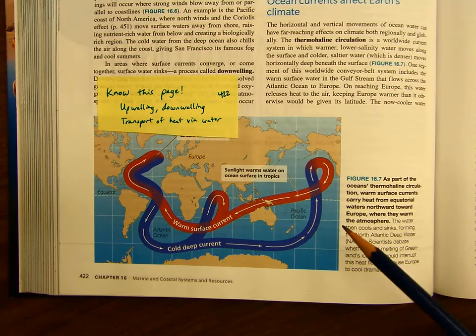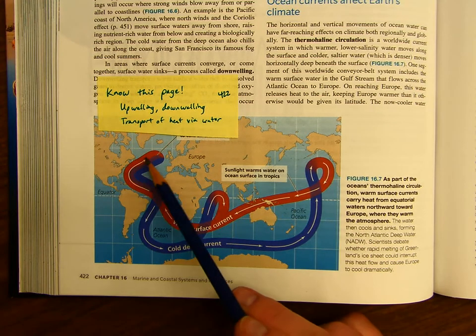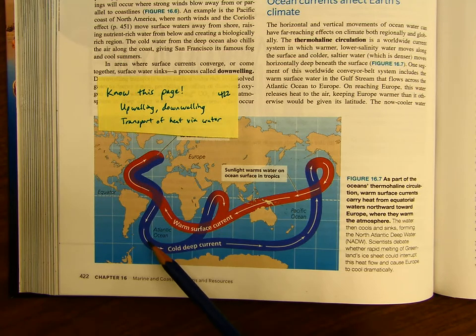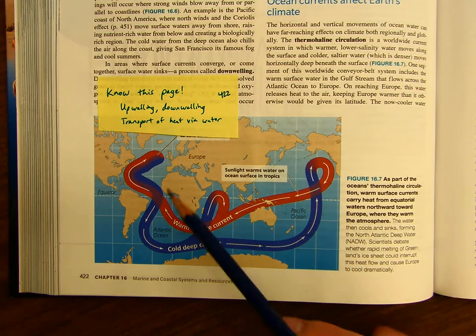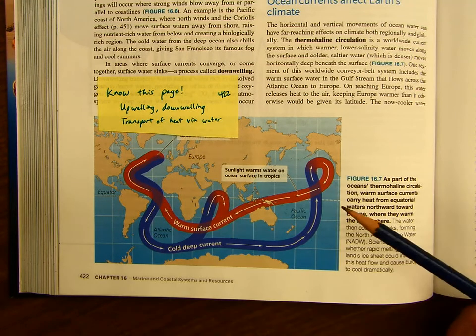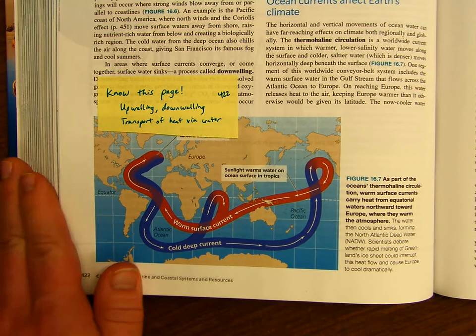Let's talk about some real basic stuff. Warm water comes up, then it starts to cool off, and then it sinks, basically down to the bottom of the ocean, or really low, where it travels along as a cold, deep current. Then it comes up and gets warmed up as it goes across the ocean again. This upwelling and downwelling is really important stuff, because it deals with El Nino and La Nina and things like that.